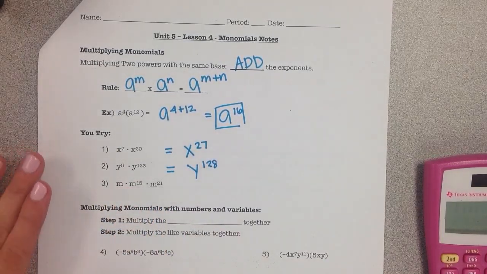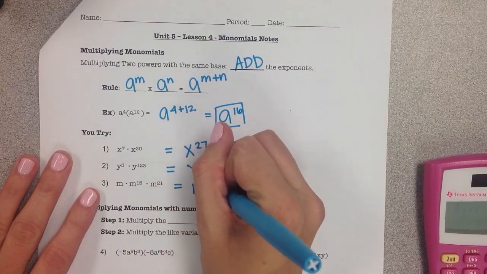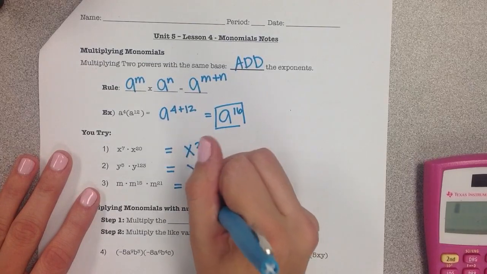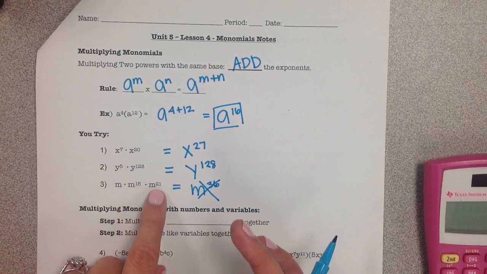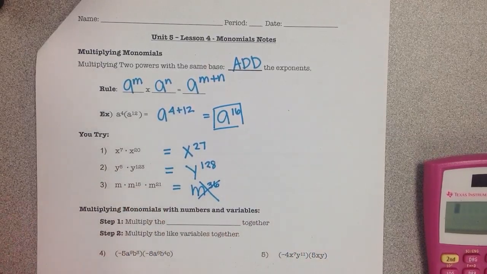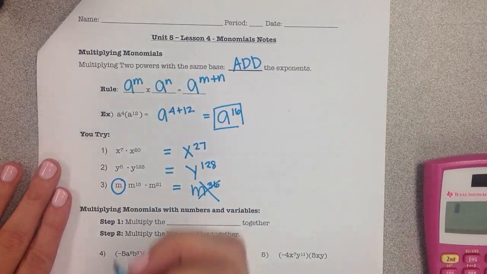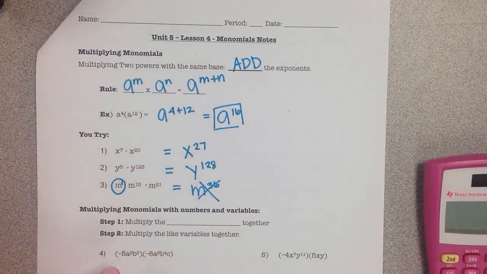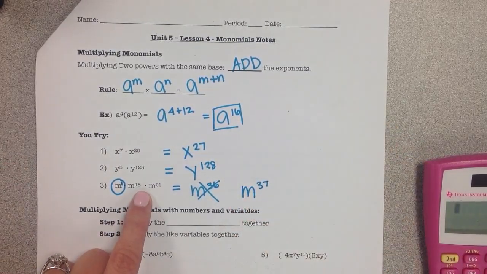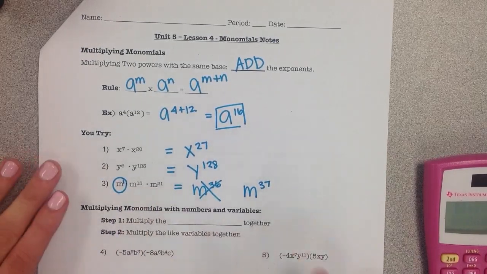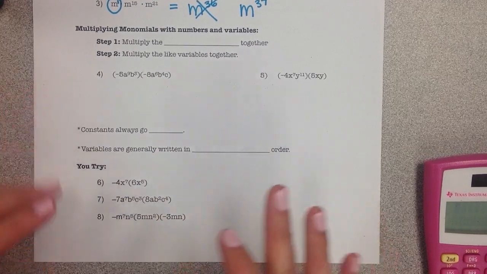I'm first going to tell you the most commonly incorrect answer that I get is m to the 36th. That is incorrect. Because they'll be like, oh, this is 0 plus 15 is 15, plus 21 is 36. The problem is that m isn't to the 0 power, even though it's not there, it's really to the first power. So it's not going to be m to the 36th, it's going to be m to the 37th. Do not make that mistake, that's a very common error. So that's just basic monomials, okay?